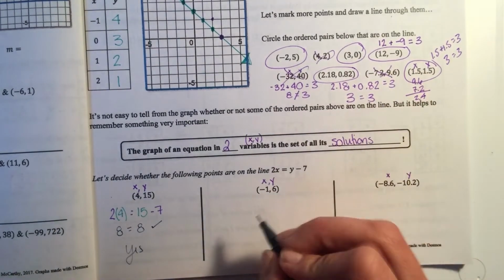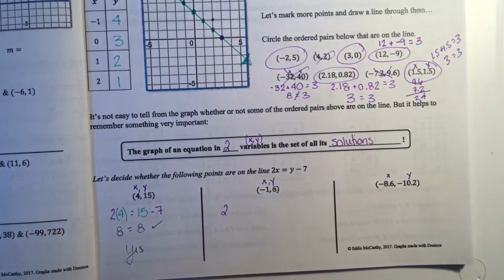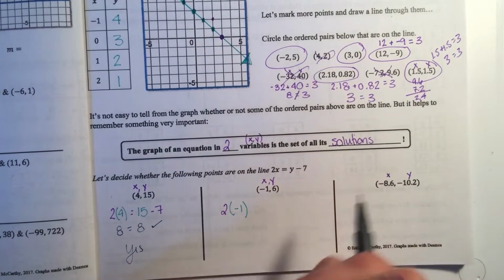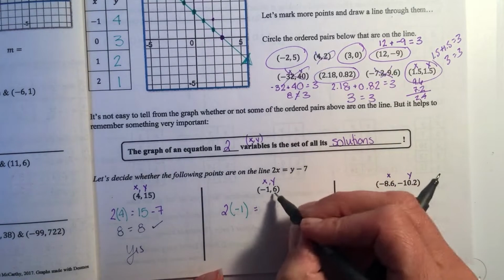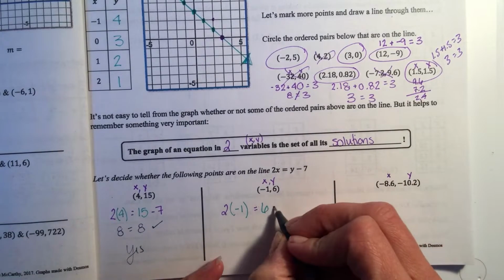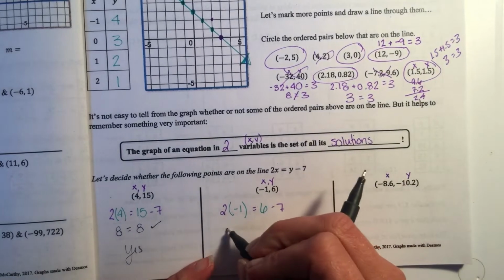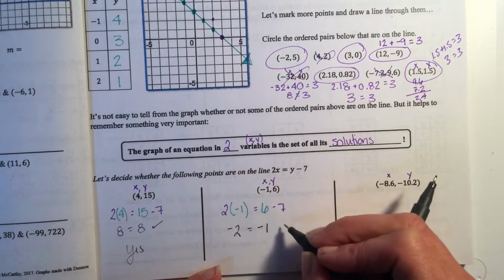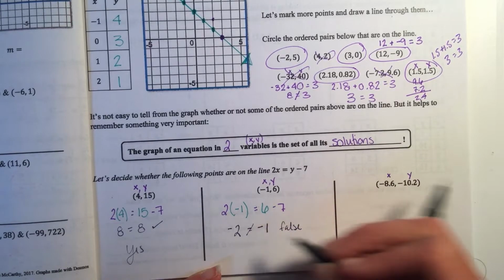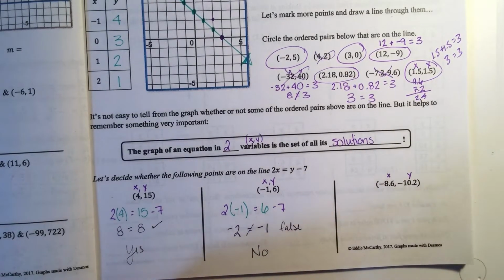So let's check the next one. So I'm going to do 2 times -1 equals, and then it's going to be a 6 because my Y is 6, minus 7. Well, 2 times -1 is -2, sorry. 6 minus 7 is -1. Is this true? No, this is false. So no, this ordered pair is not a solution of that equation. Let's try one more here.